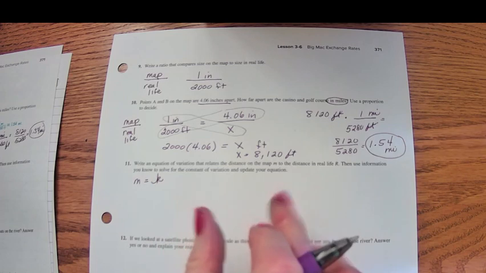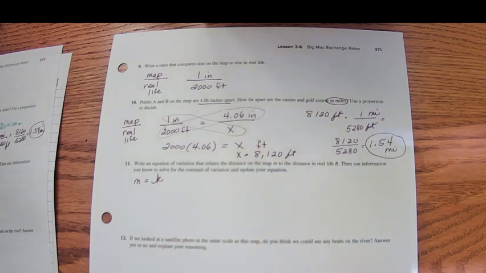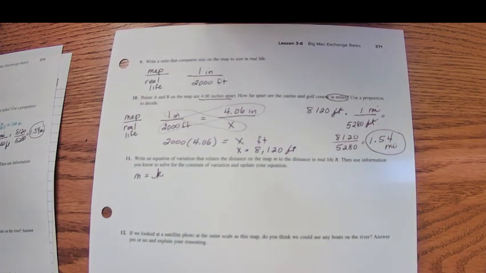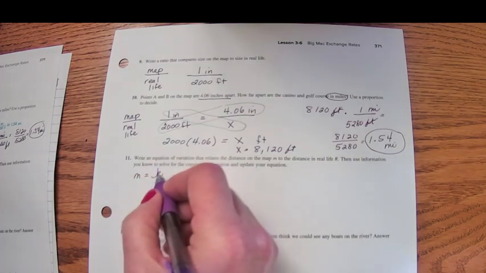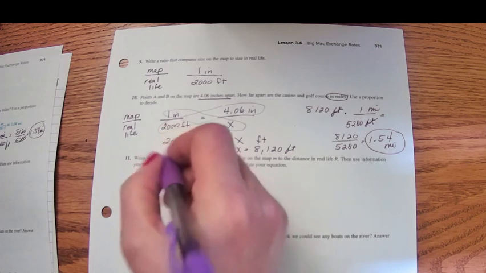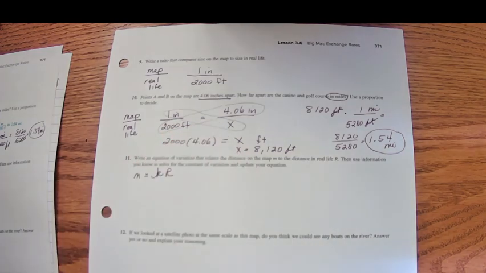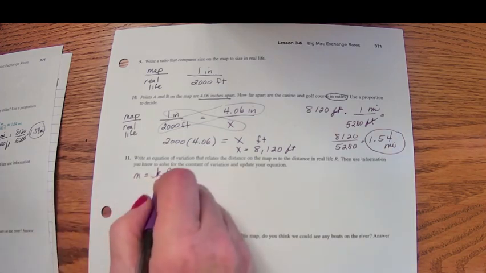The bigger the distance on the map, the bigger the distance in real life. This is a direct variation. So we are going to multiply our constant by the real life distance.